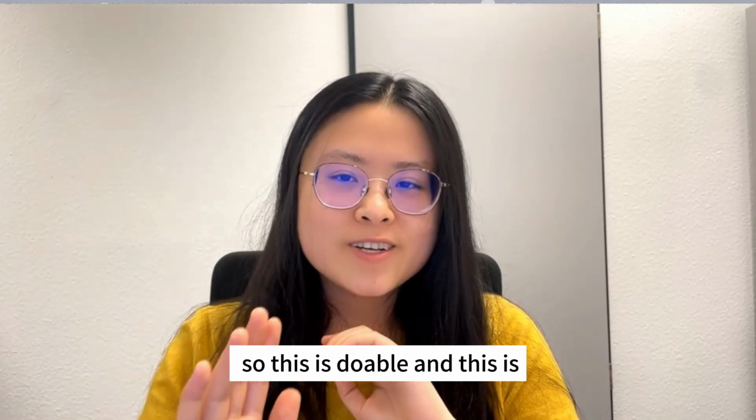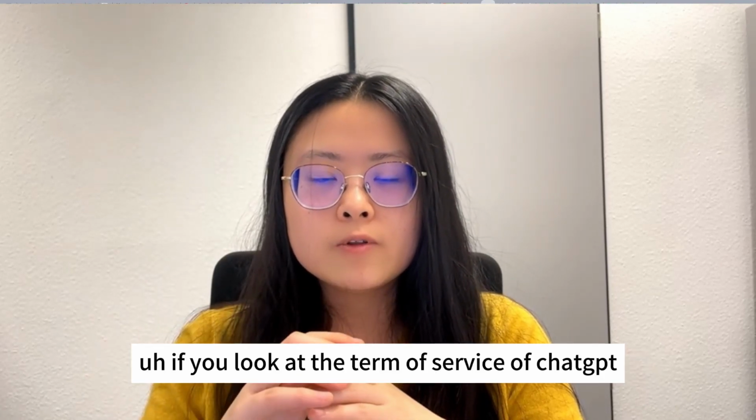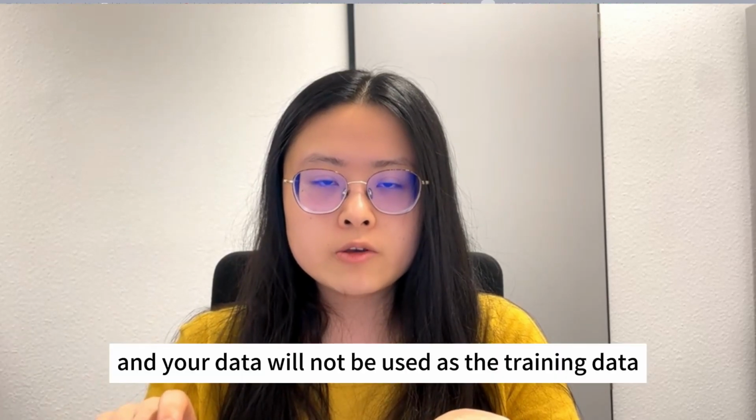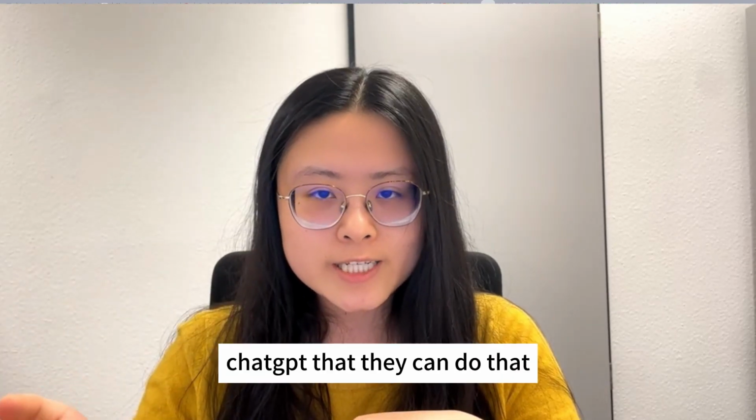So this is doable, and this is incredibly cheap. And also you don't need to care about data issues, because if you look at the terms of service of ChatGPT, they will use your data very carefully, and your data will not be used as training data unless you explicitly tell ChatGPT that they can do that.